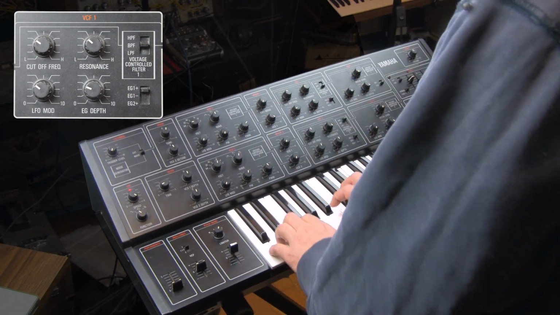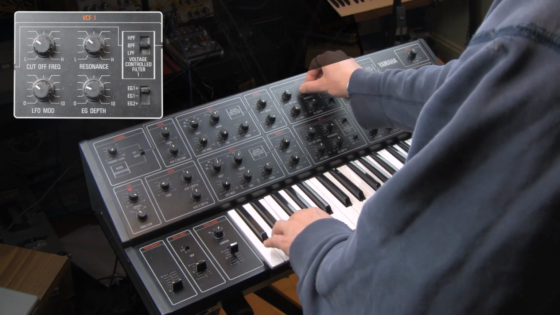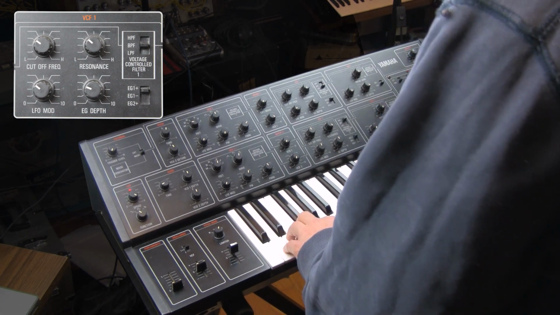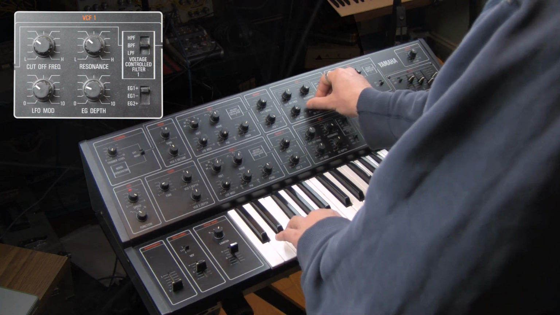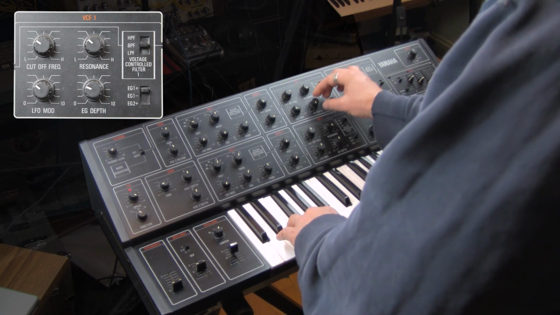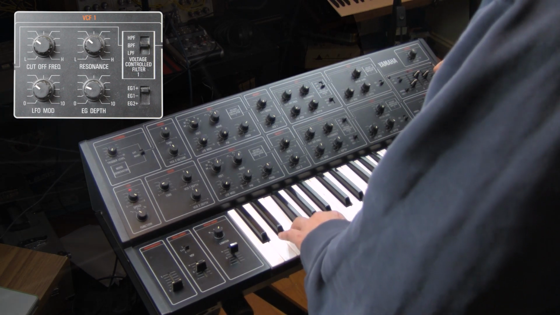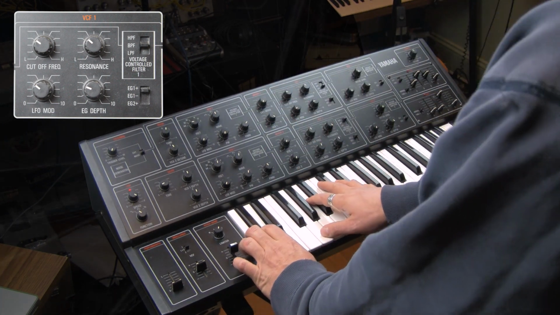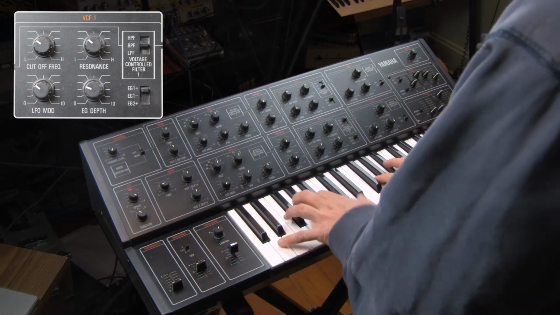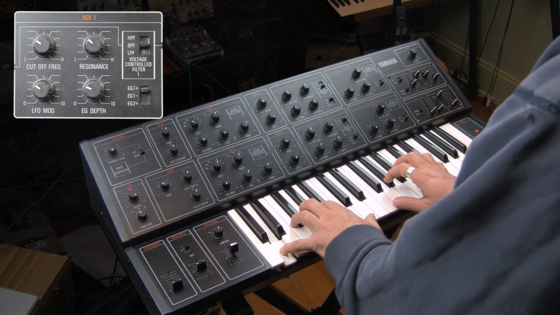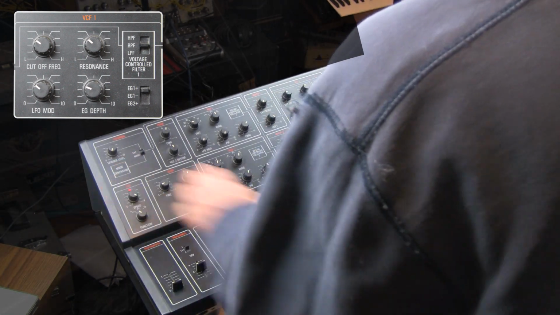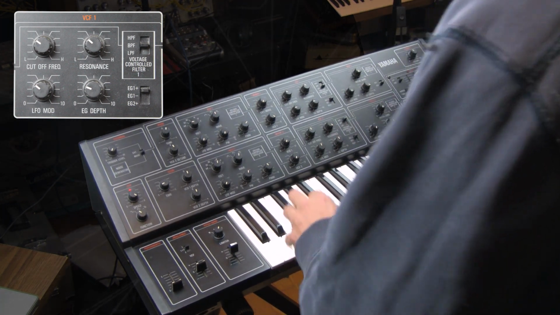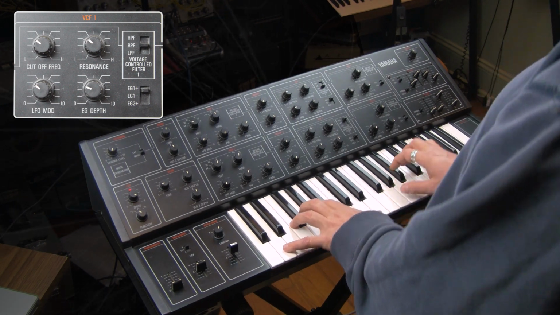It's kind of interesting. It almost seems like the pitch is affecting the LFO rate.